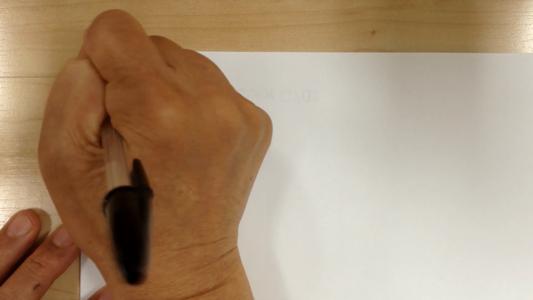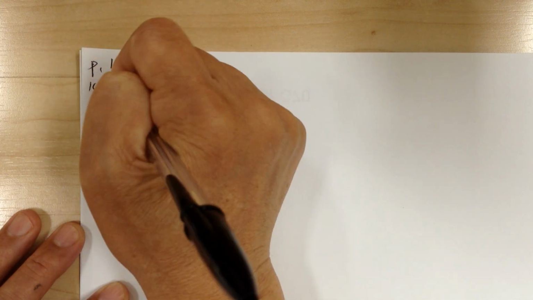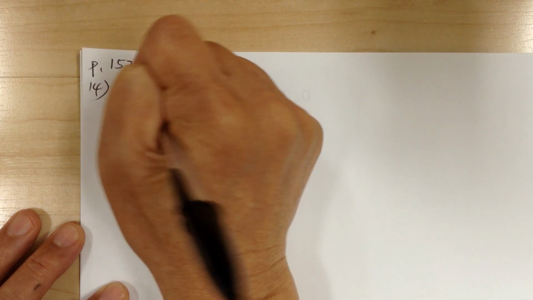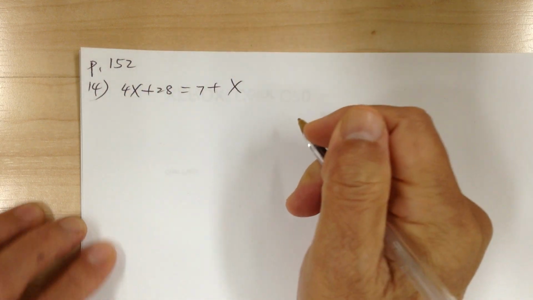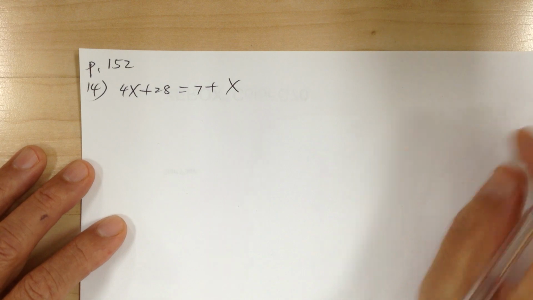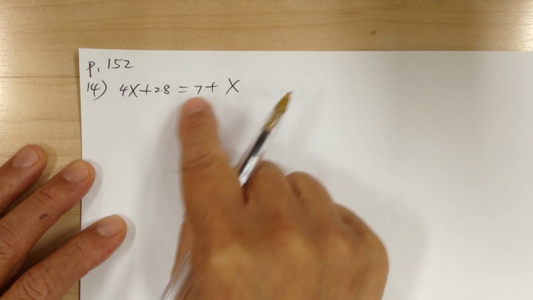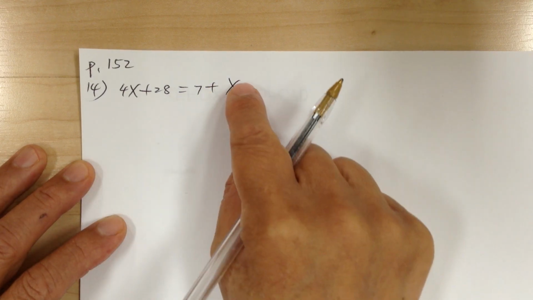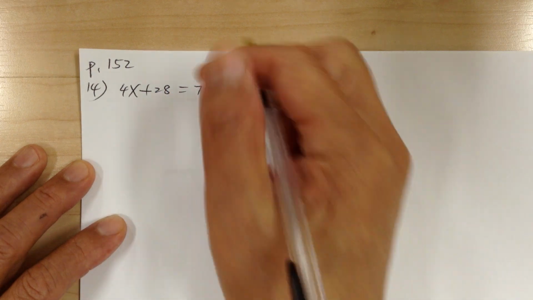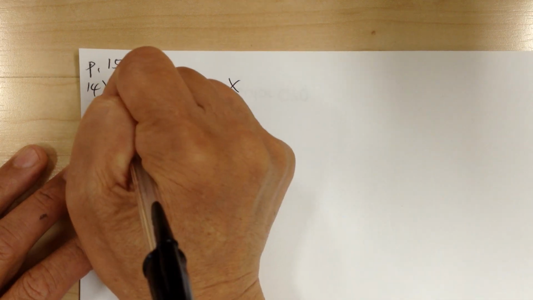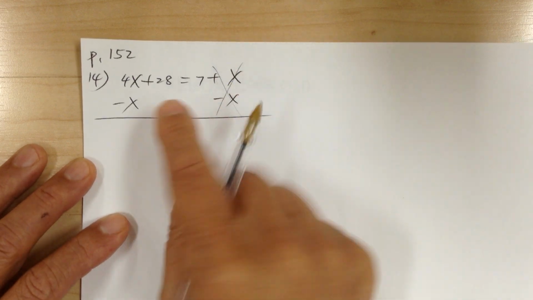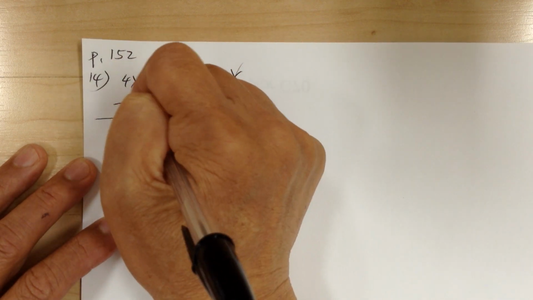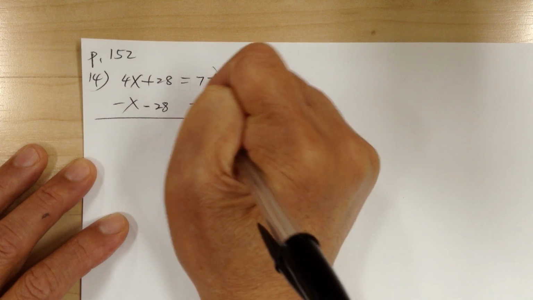Number 14. You have 4x plus 28 equal to 7 plus x. So again, we're going to move the variable to this side because this is lower than this one. So move the variable to this side, move the number to this side. So minus x on both sides. Right, so you have to undo. So this will cancel out. And I'm going to move the number to this side, so I need to minus 28 on both sides.